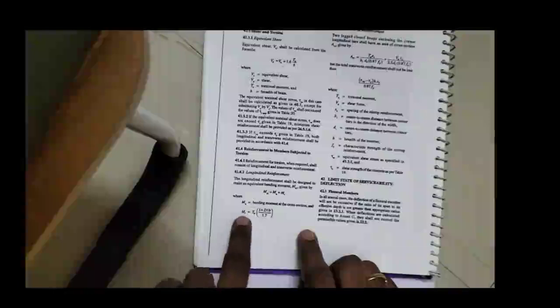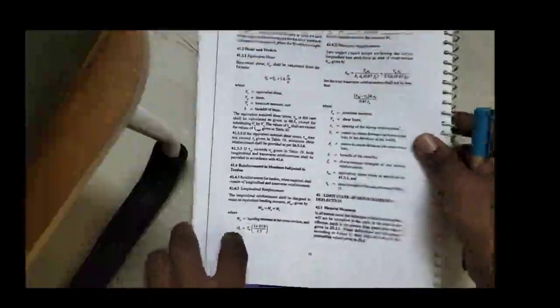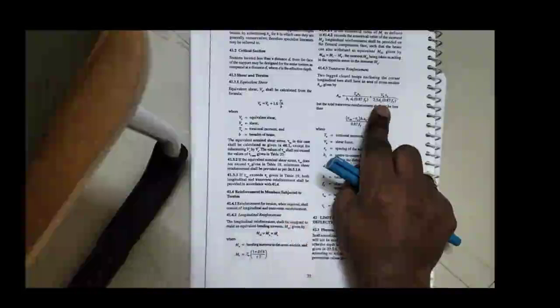If you are going to calculate Ast, we need to use this Mu1 as the final moment of our beam. If you are going to consider the shear reinforcement, then we need to use this formula to calculate the shear reinforcement, which we will see in the upcoming problem.